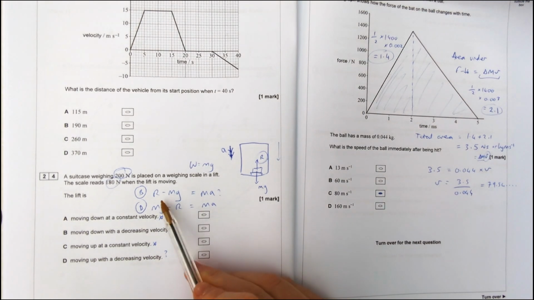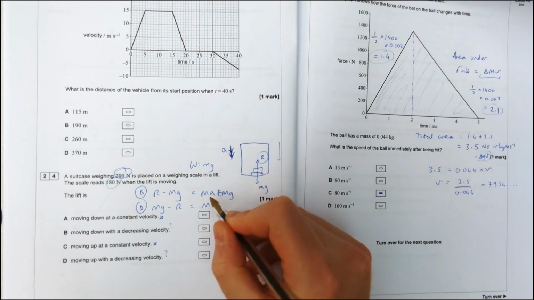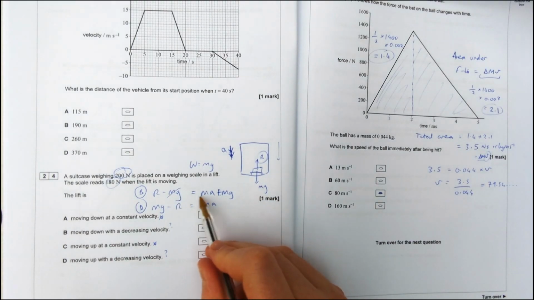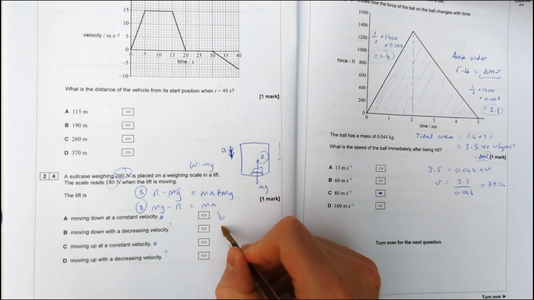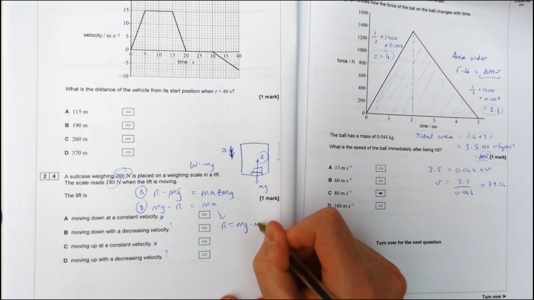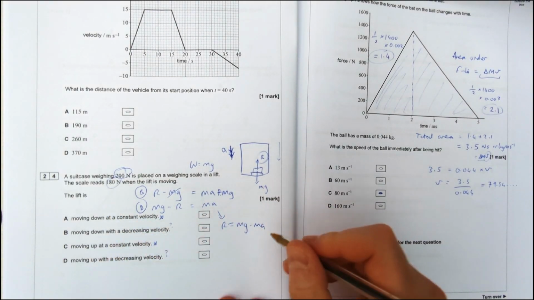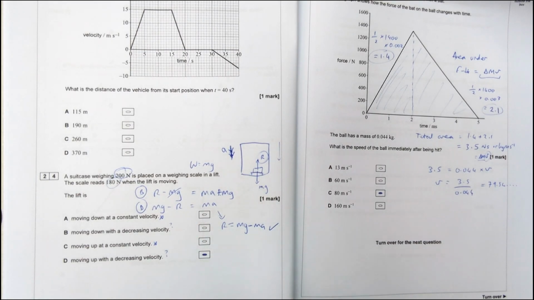Well, if we rearrange each of these for R, we can then figure out which one it might be. Hopefully you guys can see that if I was to move mg onto this side here, it'd be R equals ma plus mg, which means R has actually got a bit bigger, whereas this one here, if I was to rearrange it, it's going to turn into R equals mg minus ma. Now bear in mind the scale goes down, therefore it has to be this one because it's been reduced in its reading. We don't know by how much, we don't know the mass of it, but it has to be this one, which was our option D.